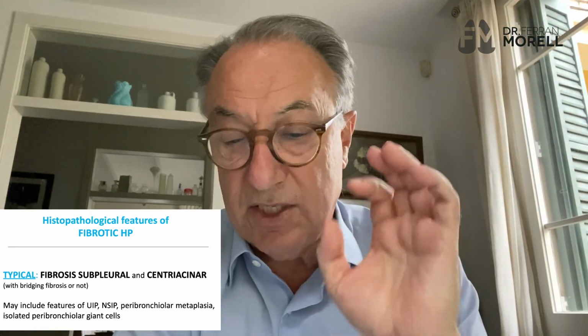And in chronic fibrosis, you can find features of UIP or non-specific interstitial pneumonia, or, once again, bronchiolar metaplasia, or isolated giant cells, all in favor of the diagnosis. But it is sometimes difficult to diagnose hypersensitivity pneumonitis if the fibrosis is very extensive.